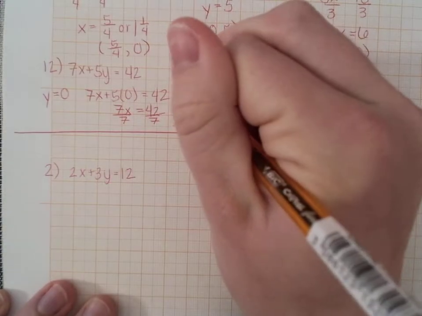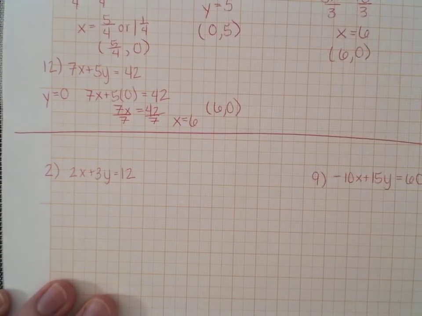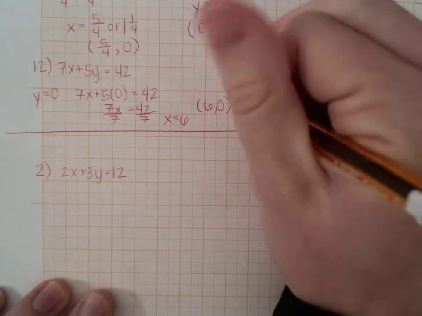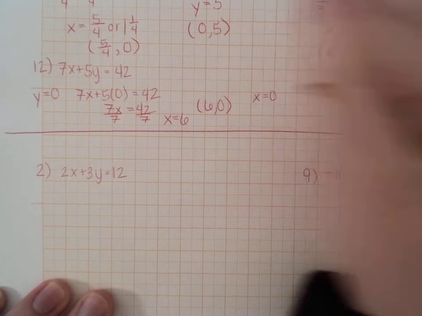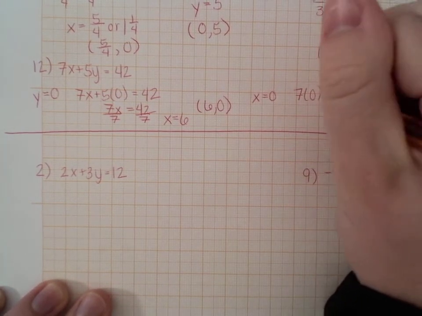So that means my x-intercept is the point (6, 0). And then for my y-intercept, I will set x equal to 0, and I'll substitute 0 in place of x.